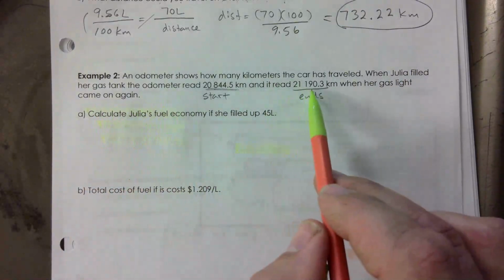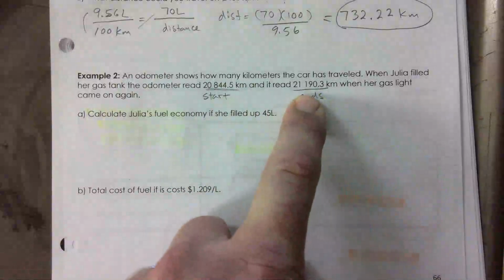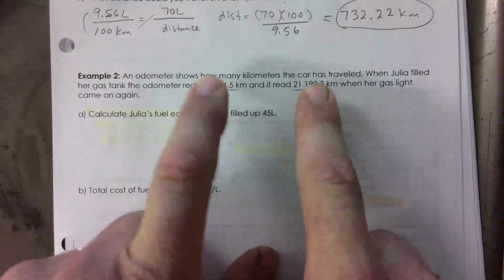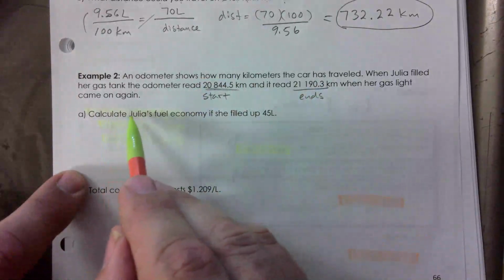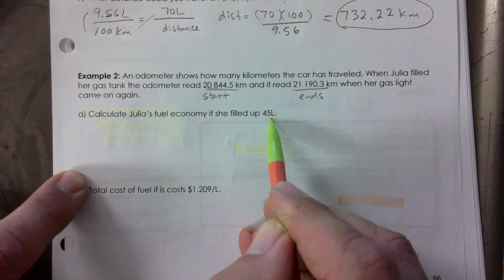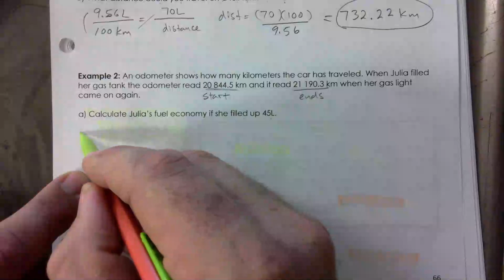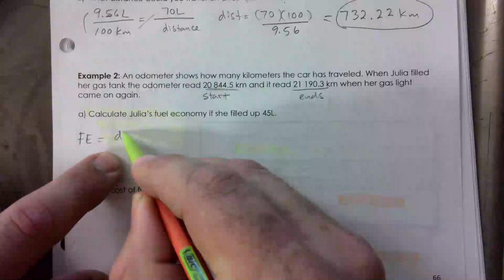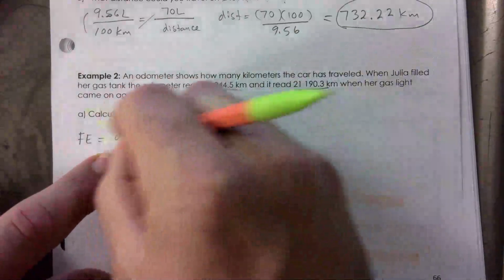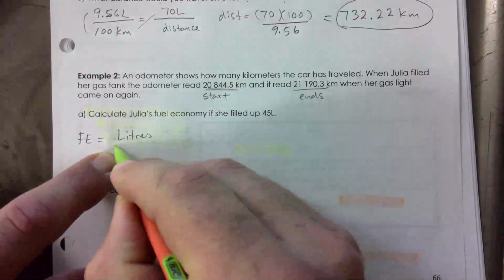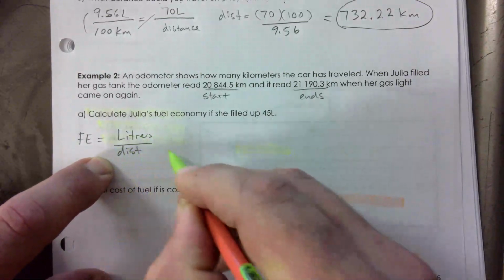So when the tank is empty, this is your odometer reading. So this is going to tell us how far we traveled, these two numbers. Calculate Julia's fuel economy if she filled up 45 liters. Okay, so they're asking for fuel economy, so just go ahead and use this formula, right? Distance, no, sorry. What does it ask for first? Liters, right? Liters over distance times 100.